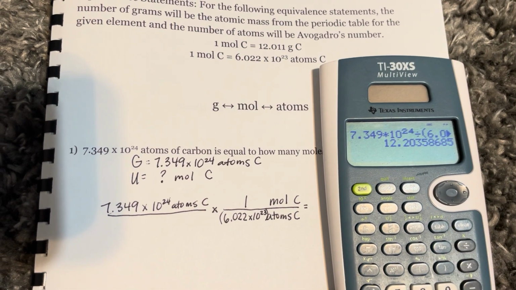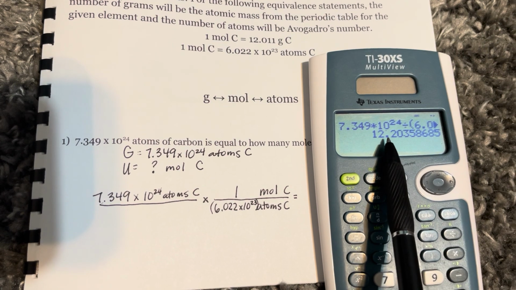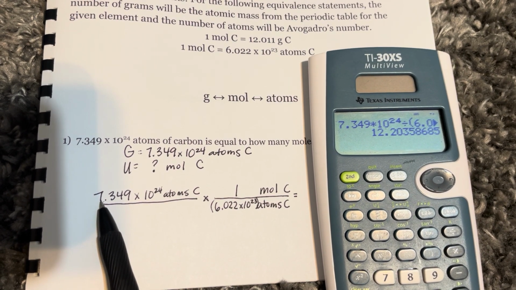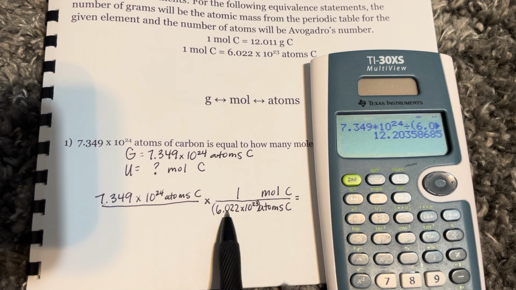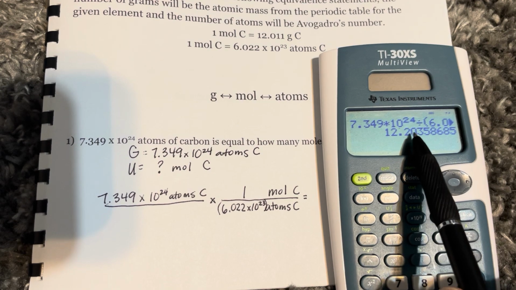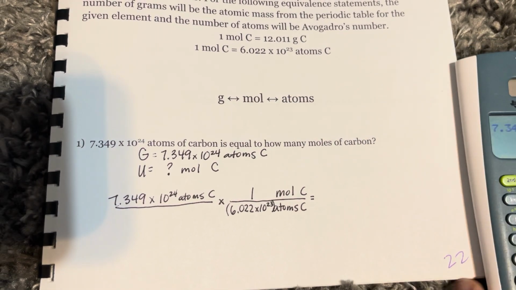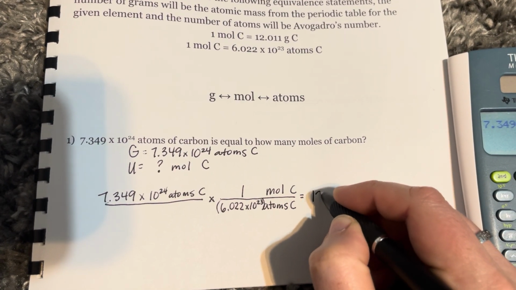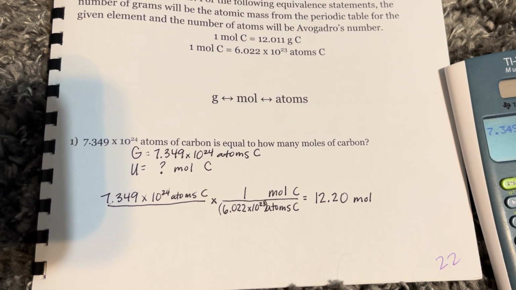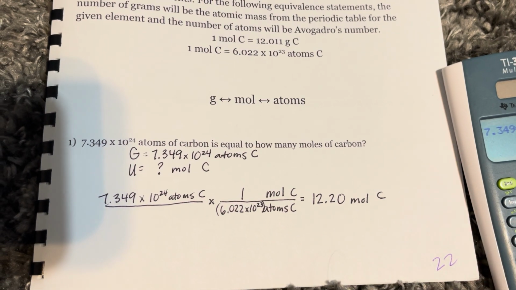This is your answer. Now, sig figs. How many do I need? Well, I'm dividing, and both of them have 1, 2, 3, 4, 1, 2, 3, 4. So my answer needs to have 4. 1, 2, 3, 4. So 12.20. That's your number. That's your unit. That's your chemical.